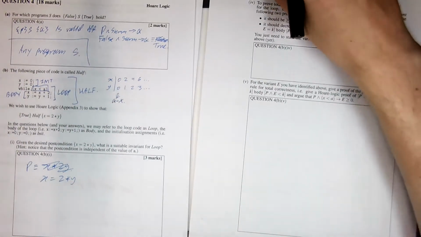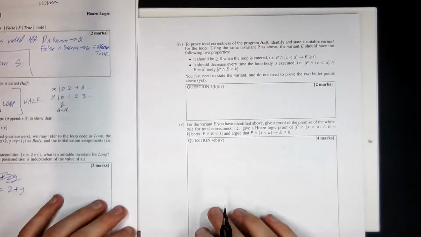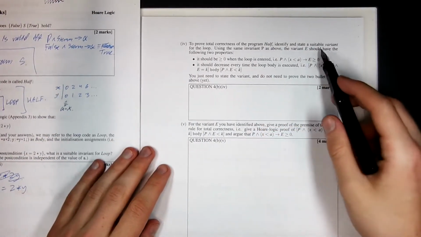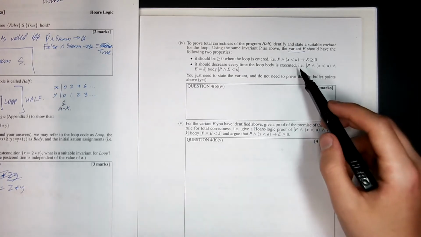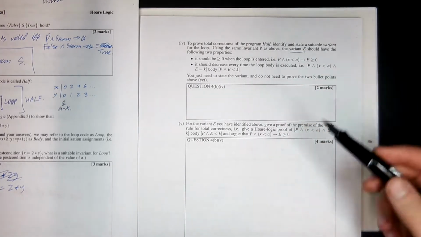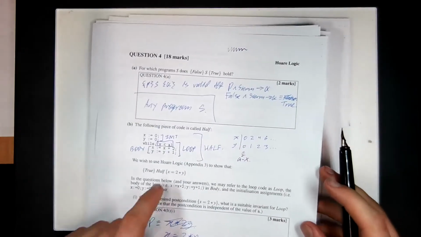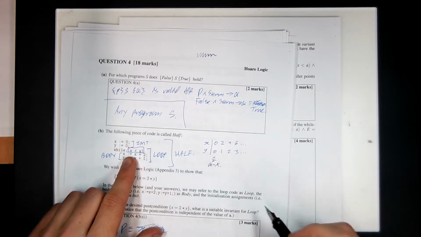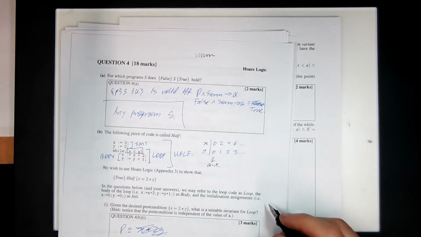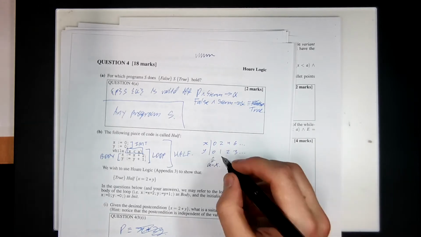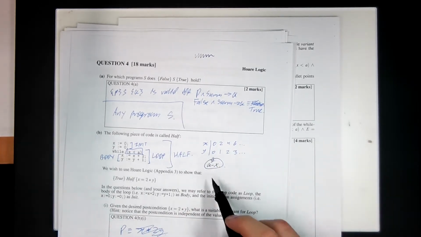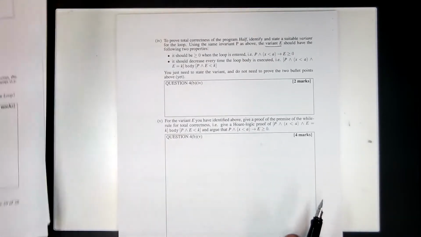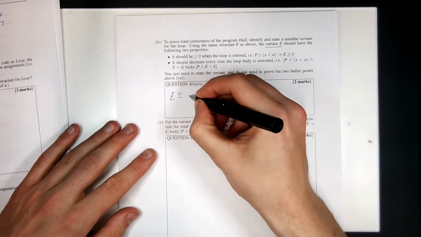Okay, so now we'll look at the total correctness questions. For total correctness, we need to find a variant, which is a term that should decrease after each iteration of the loop, and it should be greater than or equal to 0 when the loop is entered. If we look at what's happening here, y is going up and up, and the code is only executed when x is less than or equal to a. So a good choice of variant is probably a take x, because as x goes up, a take x goes down. So we conjecture E is equivalent to a take x.